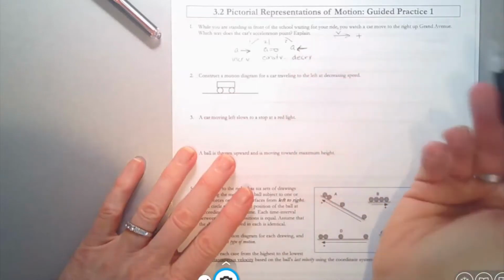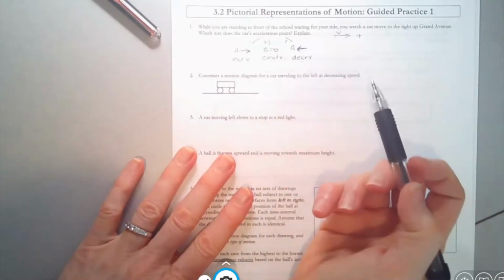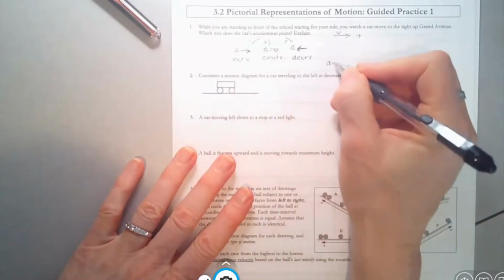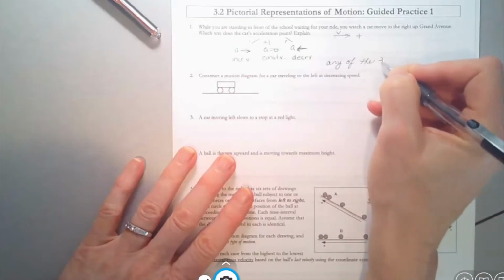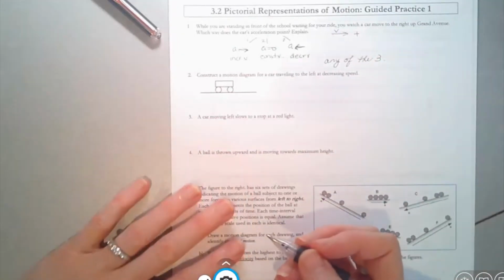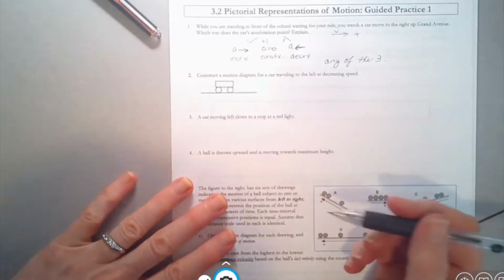Well, you're just watching the car move to the right. It could actually be any of those. So any of the three would be correct. You would need more information to figure out anything else.